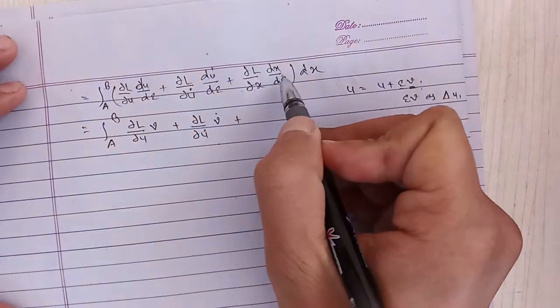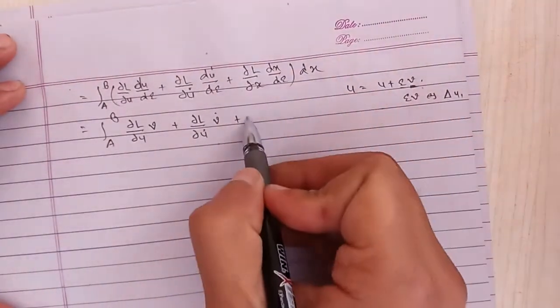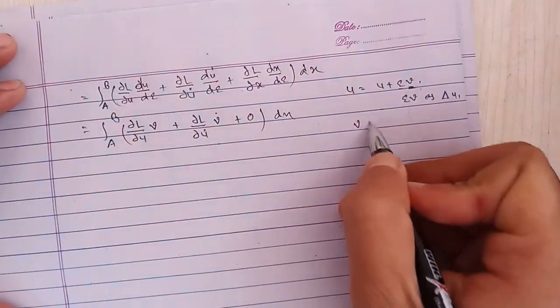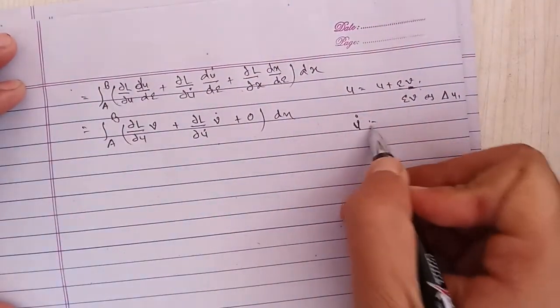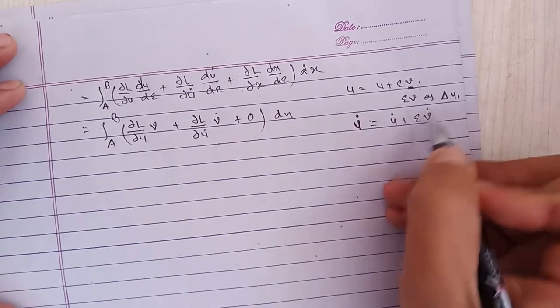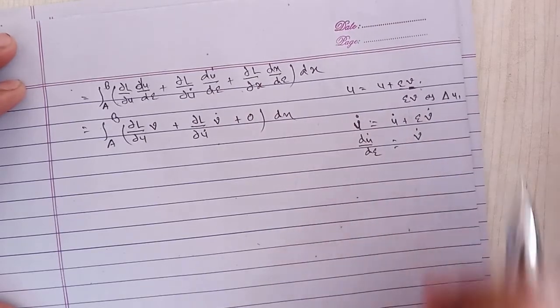And x does not contain any term involving epsilon, so dx by d epsilon is simply 0. Let me just show you. u dot equals u dot plus epsilon v dot, and du dot by d epsilon equals simply v dot.